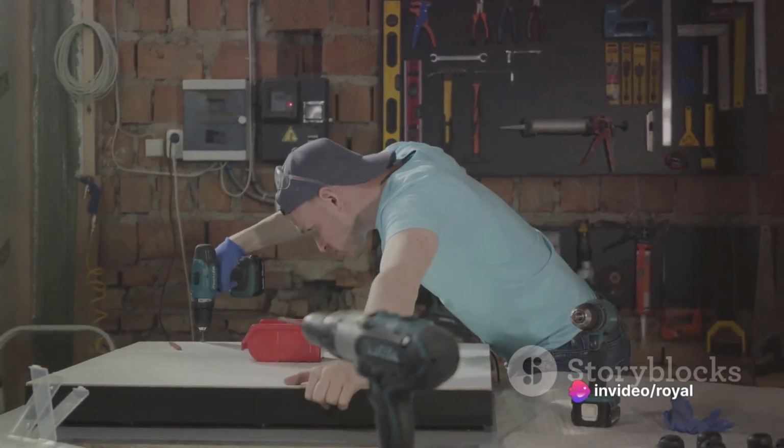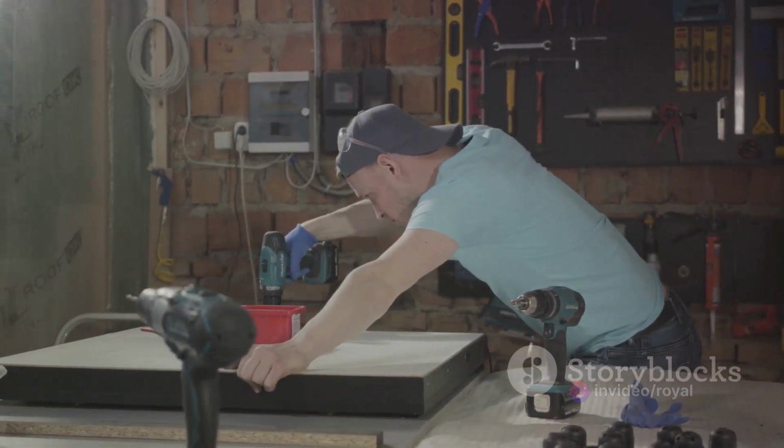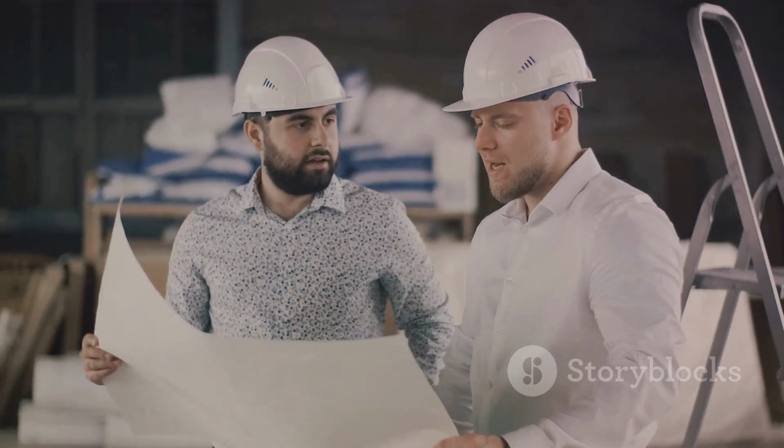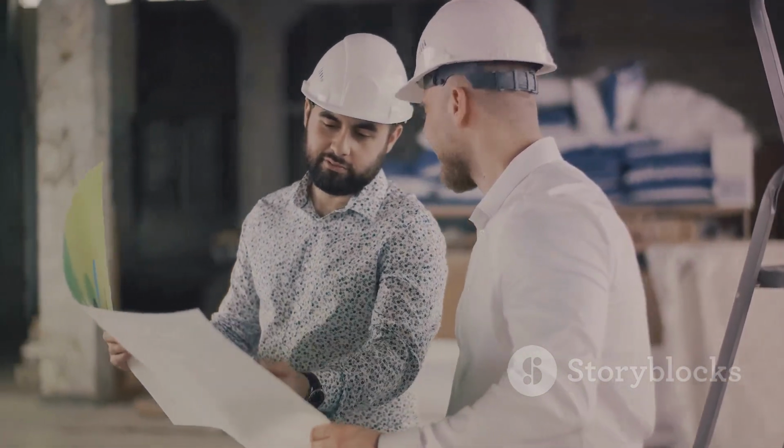Remember, the quality of your core sample can significantly impact your structural analysis. With a good understanding of these techniques, you're well on your way to mastering the art of core cutting in civil engineering.